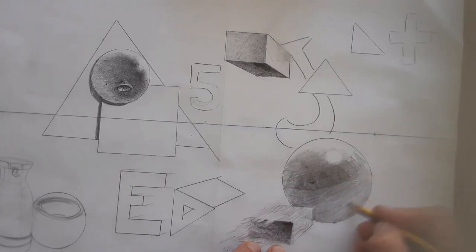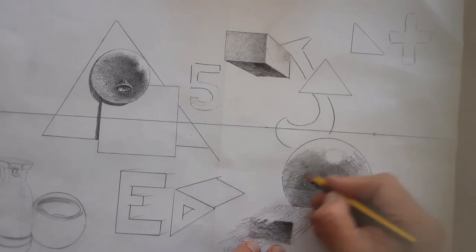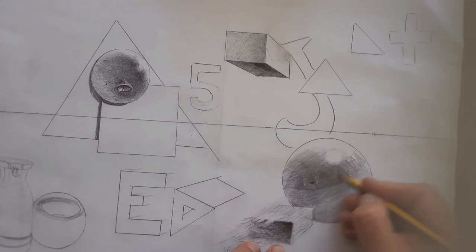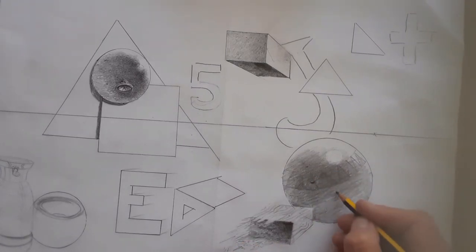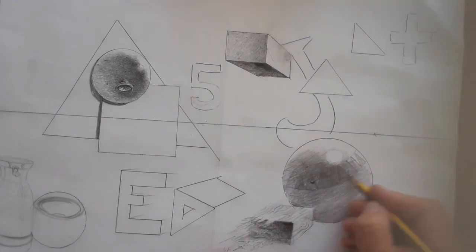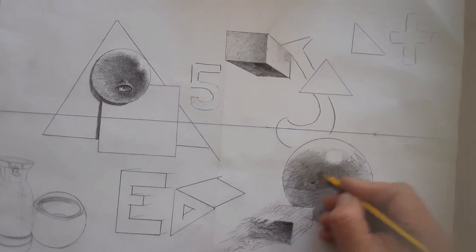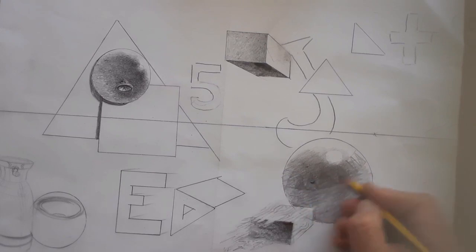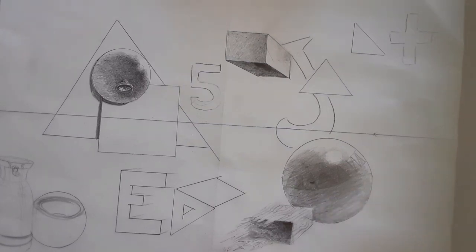All I'm trying to emphasize is at the point where light no longer shines, you would find a dark tone. So I want you to demonstrate at the point nearest to you where light no longer shines, we are going to find a dark tone. That makes your work more dramatic, more interesting. So I want us to demonstrate that.